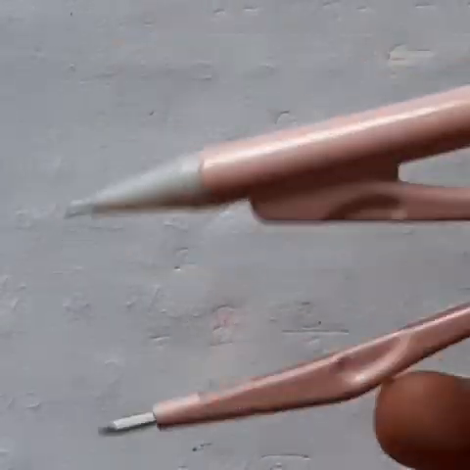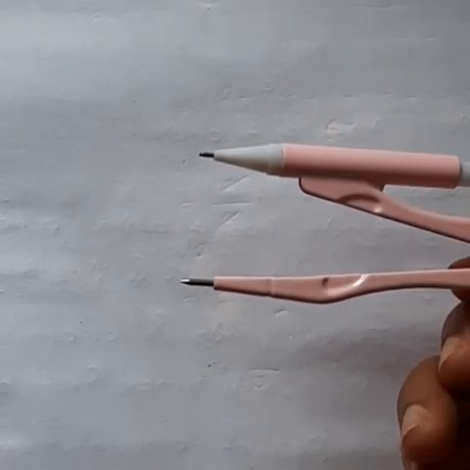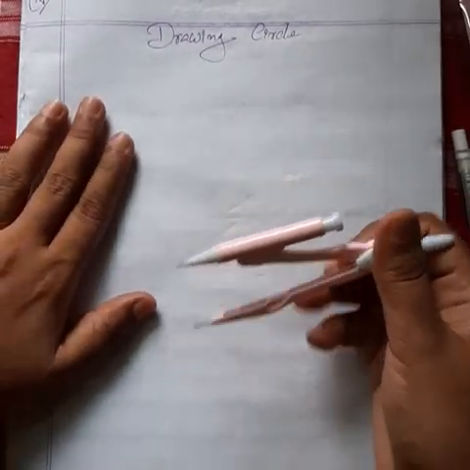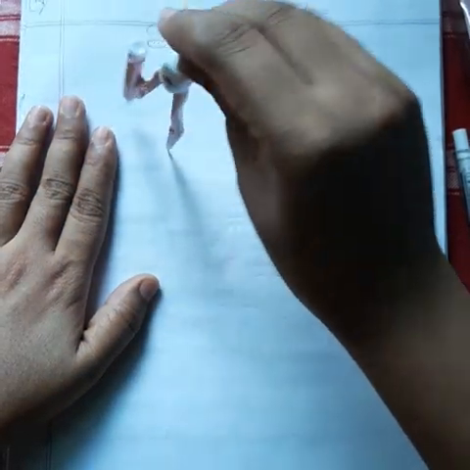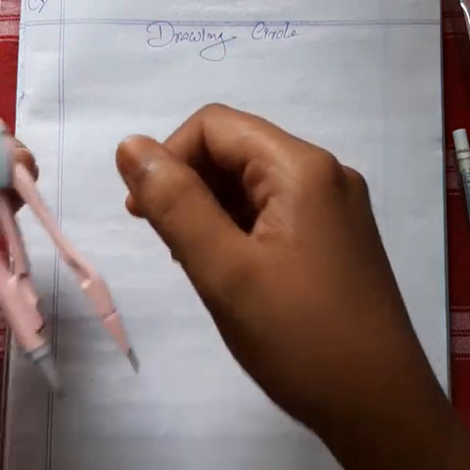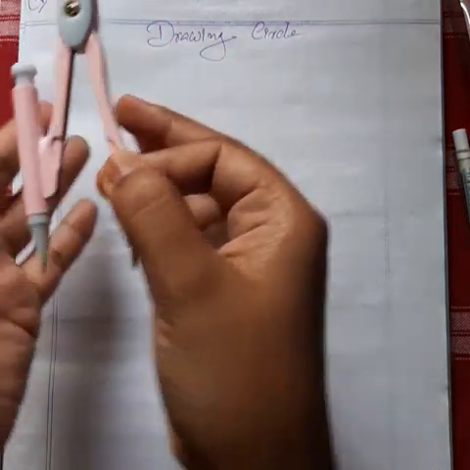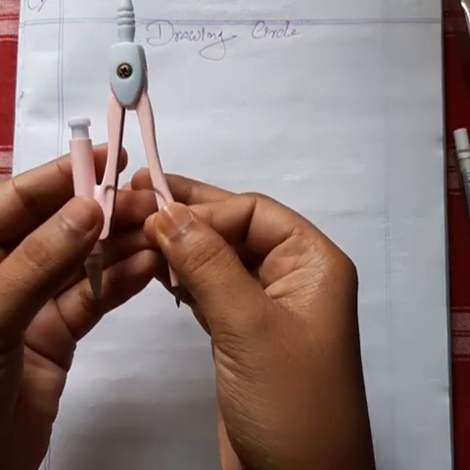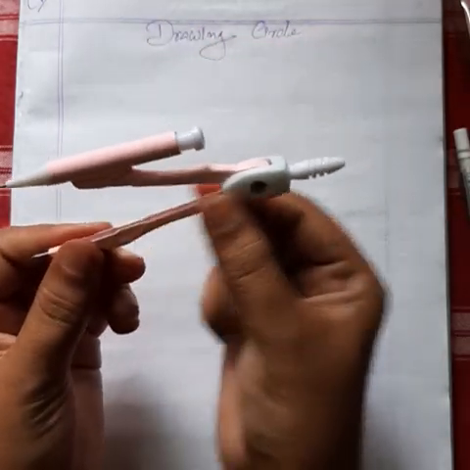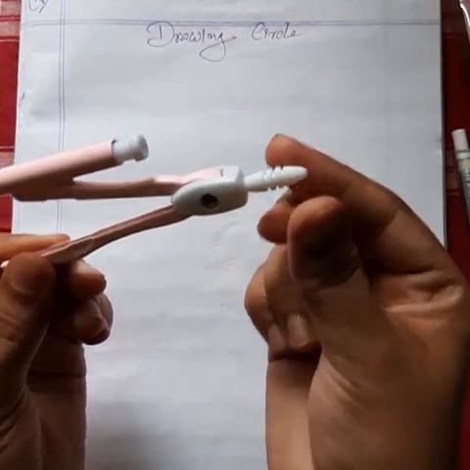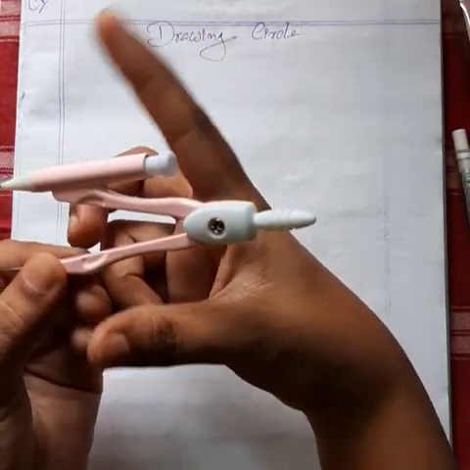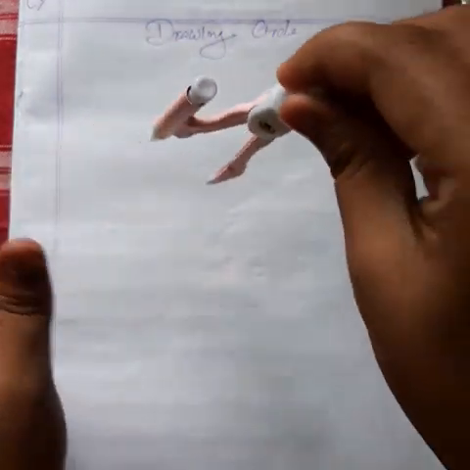Now I have 3 centimeter radius, and we are going to draw the 3 centimeter circle. Let's draw it over here. Oh, another thing I always teach my student: never ever touch both parts of the pencil compass together. Never do that. If you want to hold, only hold that part. Other than when you are drawing, only hold that part. Never hold both parts, because you are going to mess up the radius.